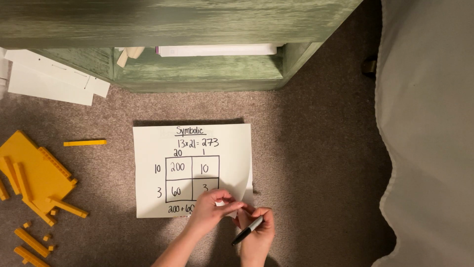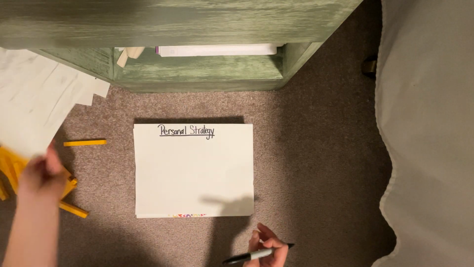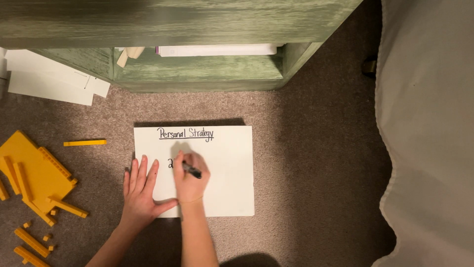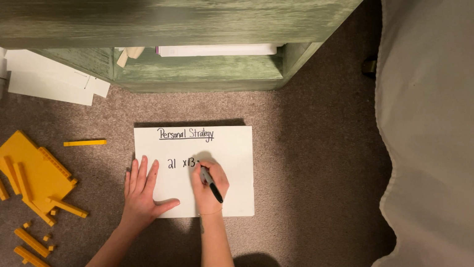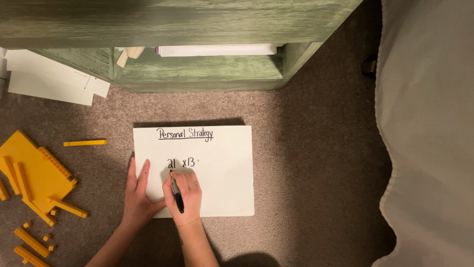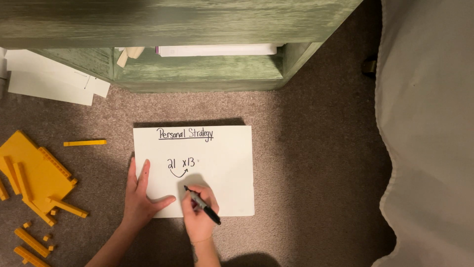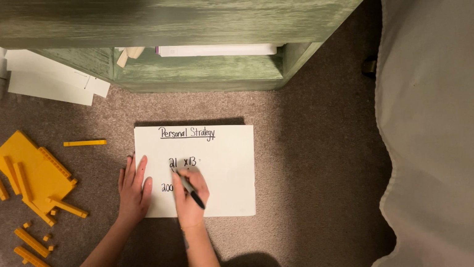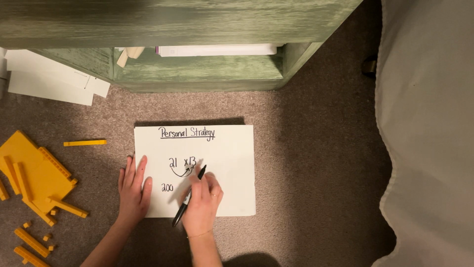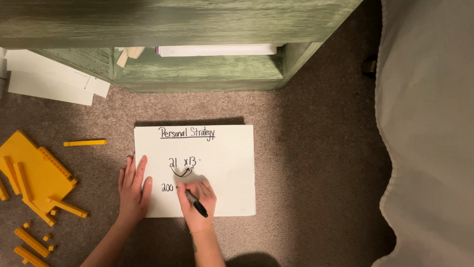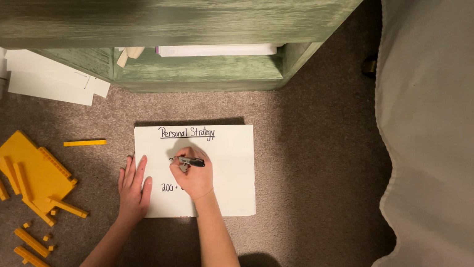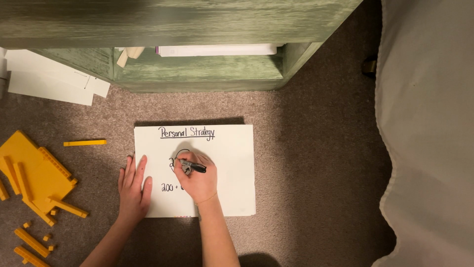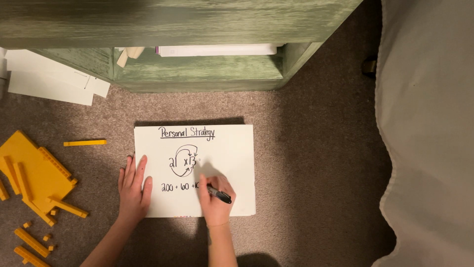And then lastly, for my personal strategy, I do something that I've always known as the rainbow. So I take my numbers, 21 times 13, and I multiply them like this. So I go 2 times 1 first, which is 20 times 10, so I know that's 200. And then I go 2 times 3, which I know is 20 times 3, which is 60. And then I go 1 times 10, which I know is 10. And then I go 1 times 3, which I know is 3.